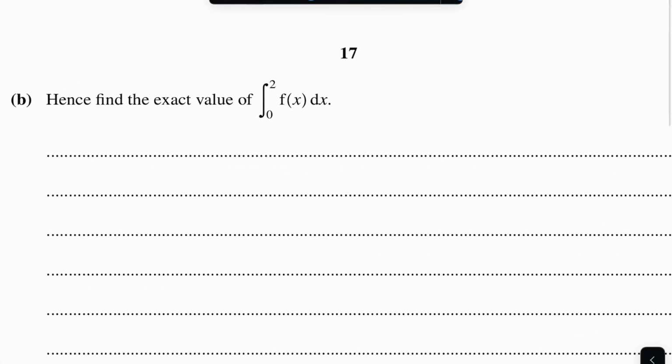Now, for part B of this question, we need to hence find the exact value of the integral with the limits 2 and 0. So let's write it down first. Limits 2 and 0. And since it says hence, we obviously know we have to use what we found in the last part. We have 3 over 3x plus 2 minus x plus 3 over x squared plus 4 dx.